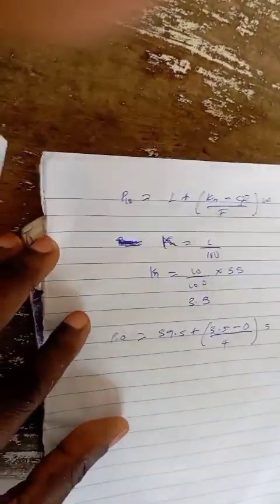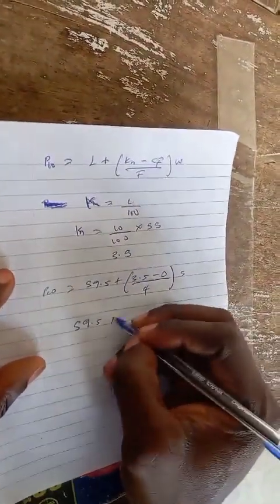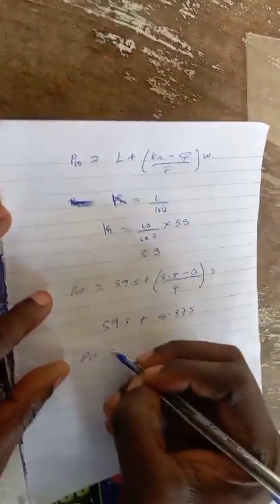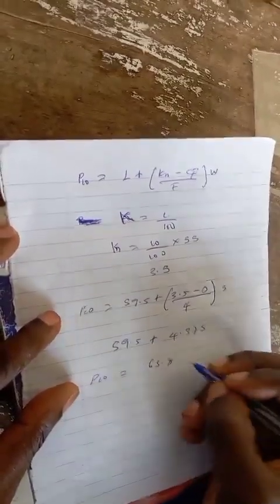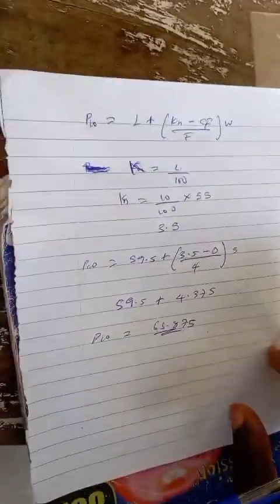If you solve for that particular one, we're going to have 59.5 plus 4.375. The total answer of our P10 equals 63.875.